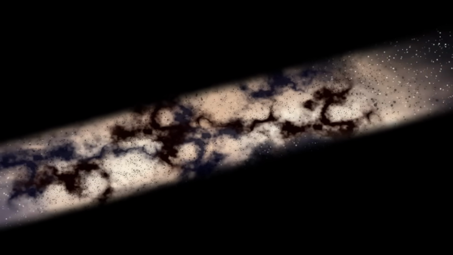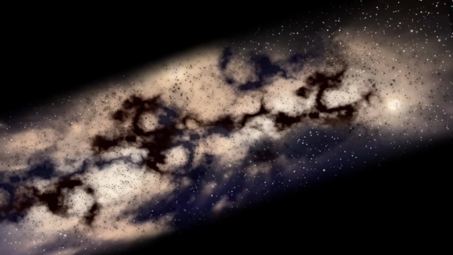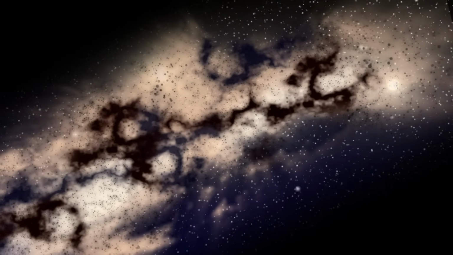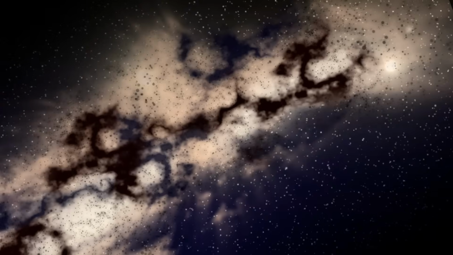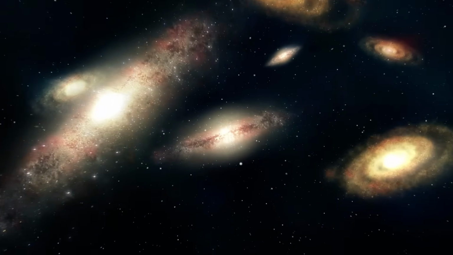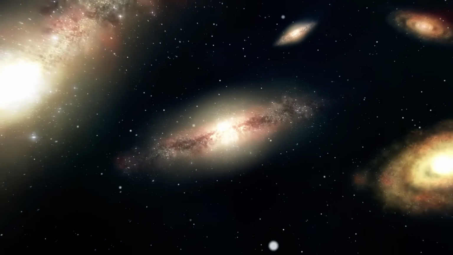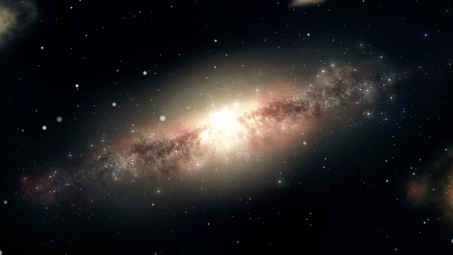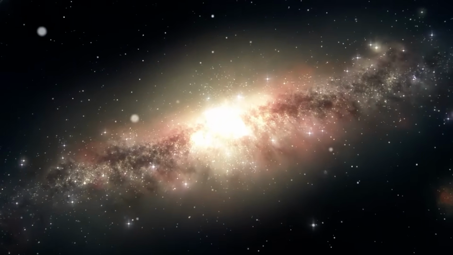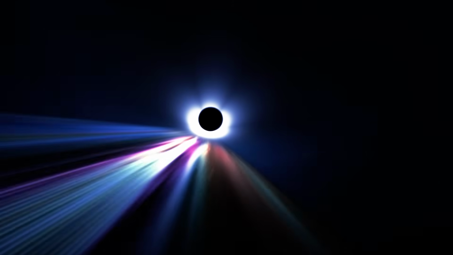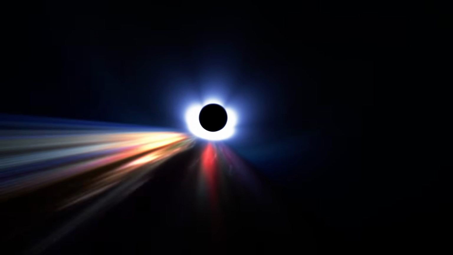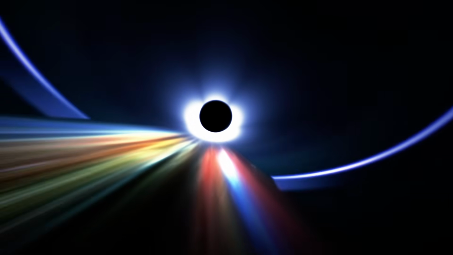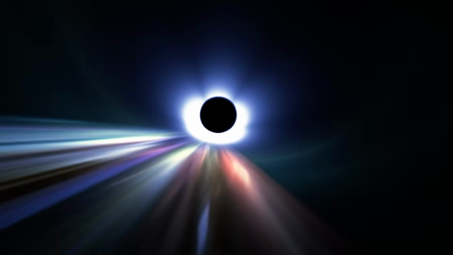Cyclic models face challenges in explaining the universe's current acceleration, driven by dark energy. Observations show galaxies moving apart faster over time, which conflicts with the collapse phase of cyclic cosmology. The black hole hypothesis avoids this issue, as its internal space-time could stretch indefinitely, mimicking our observed expansion.